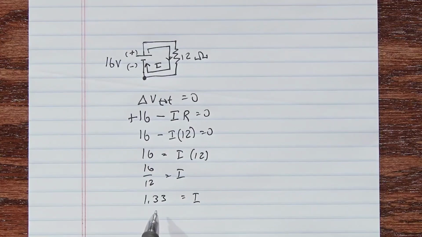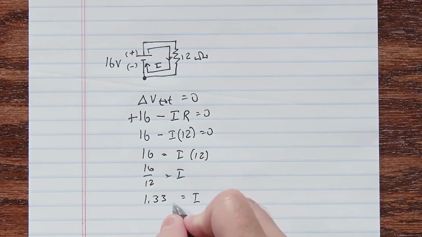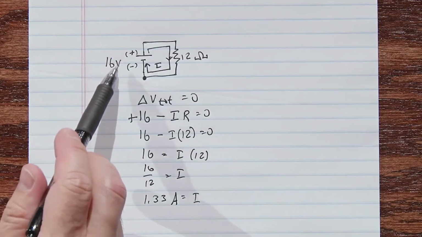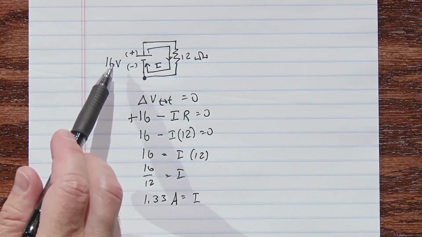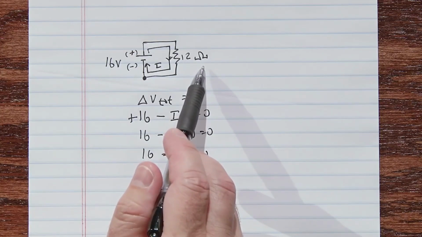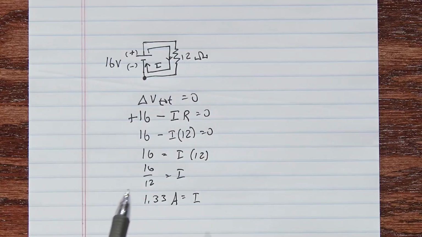And what are our units? Our basic metric unit of current is the ampere, and we are indeed working with basic metric units. The volt is the basic metric unit of potential. The ohm is the basic metric unit of resistance, so the current will also be in basic metric units. So we will have 1.33 amperes is the current.